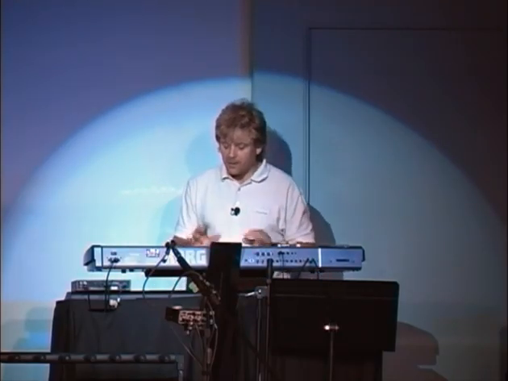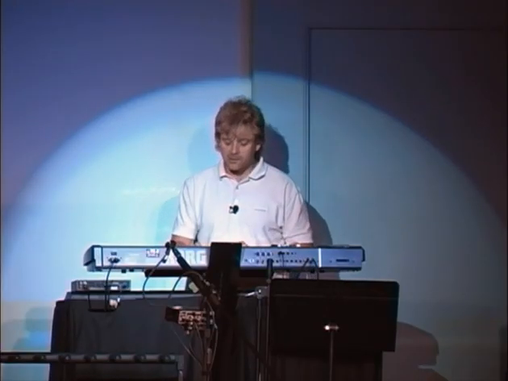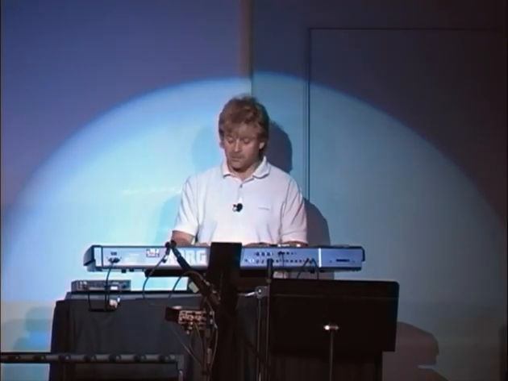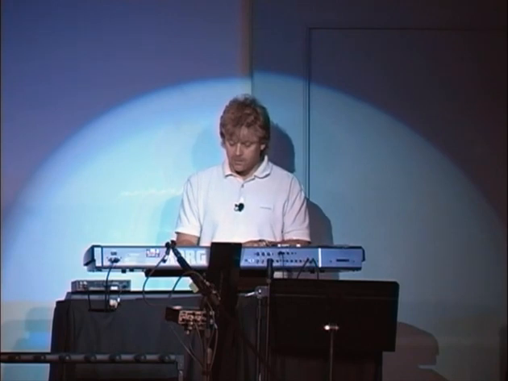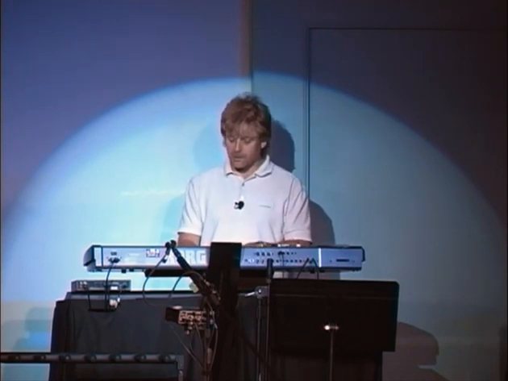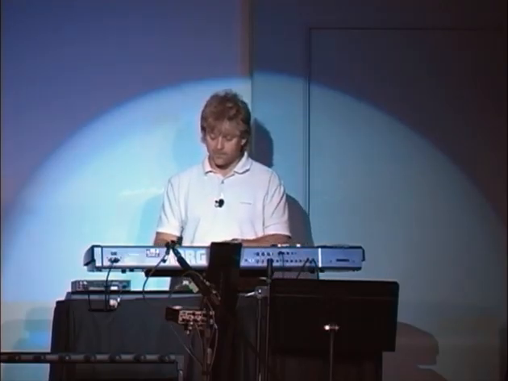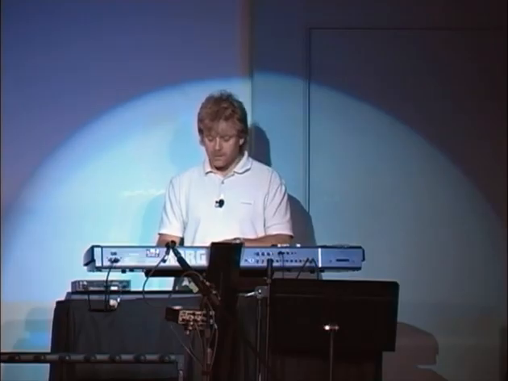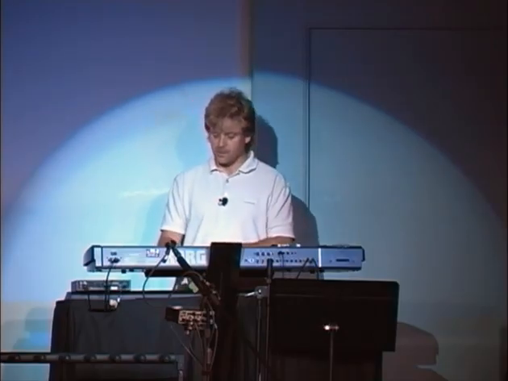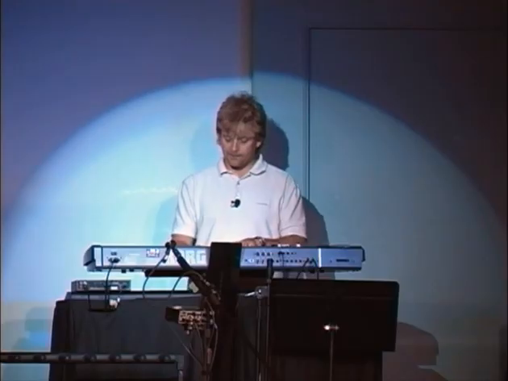Now, I'm going to ask the people here not to say anything out loud, but I'll play a chord and then you guess at what kind of chord, if it's major, minor, or diminished. Guess which chord that is. If it's major, minor, or diminished. It's major. Okay, how about this one? Major, minor, or diminished? It's minor. Okay?